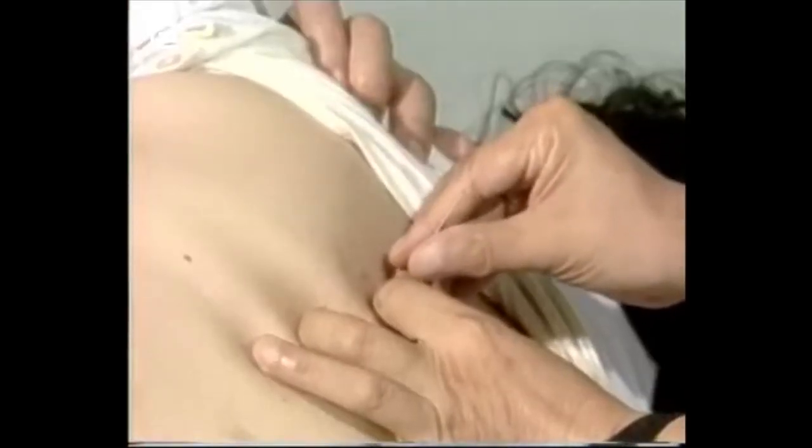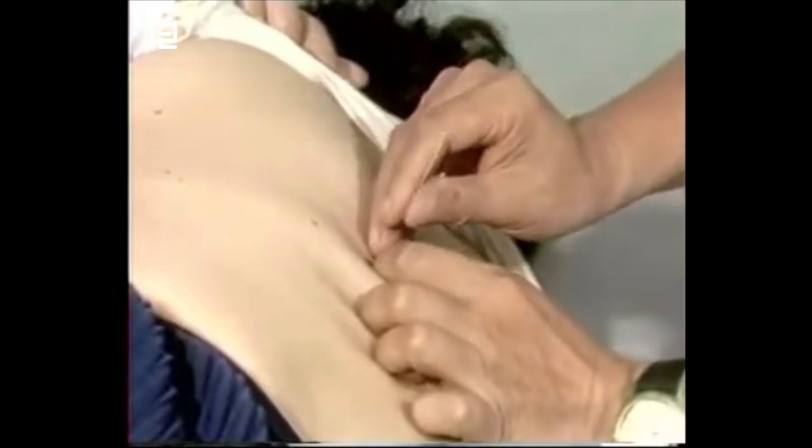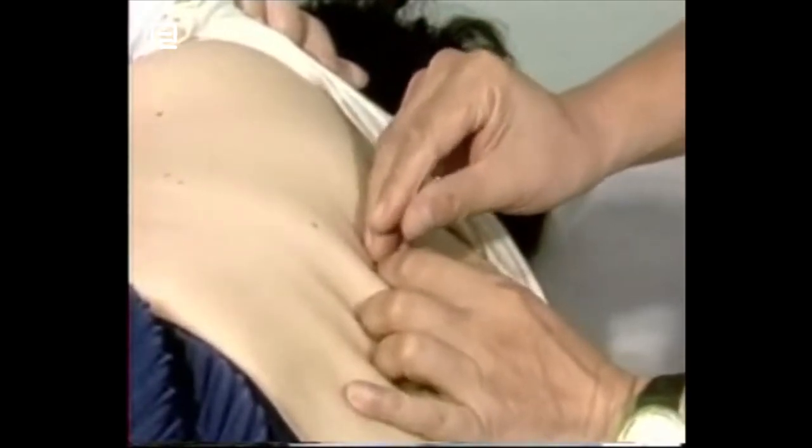First needle Jiaji, Extra Point, T4 and T7, with the even movement method for 1 minute and withdraw the needle. Apply the cupping method and moxa stick at Juanshu, Bladder 14 for 20 minutes.